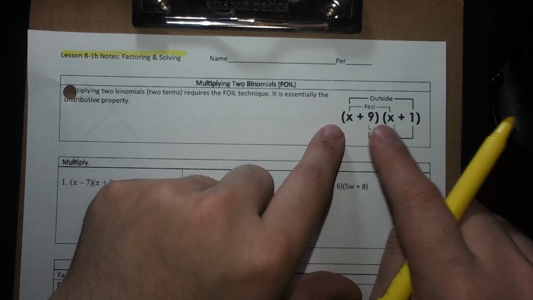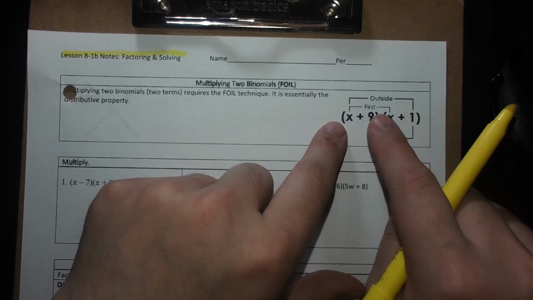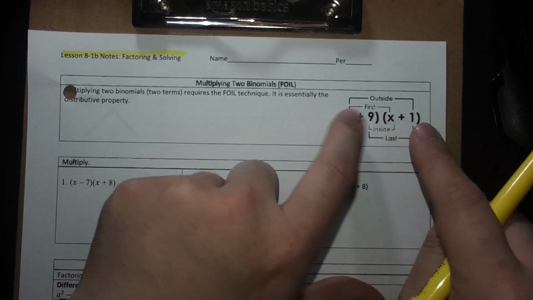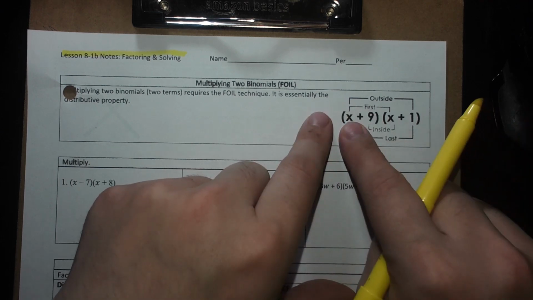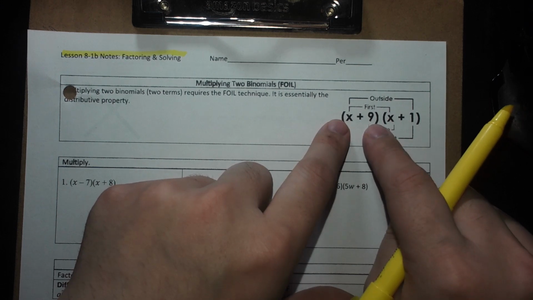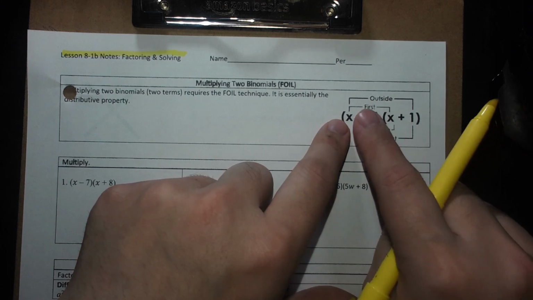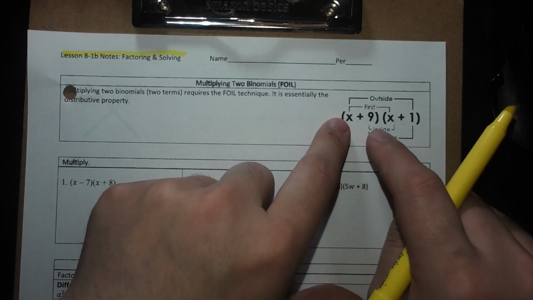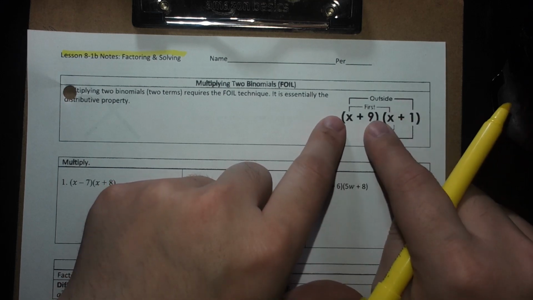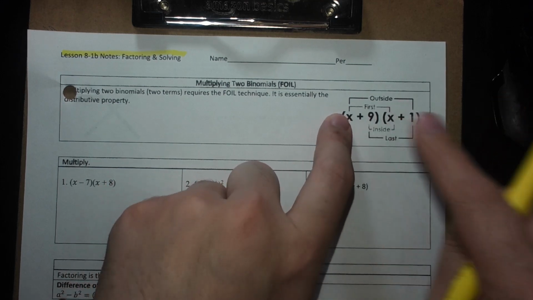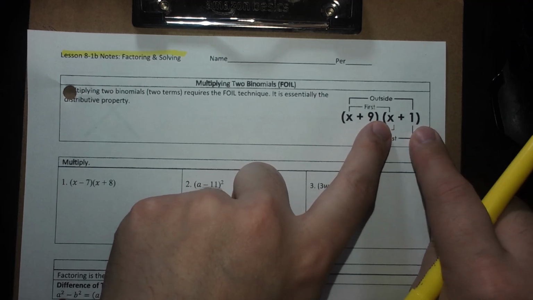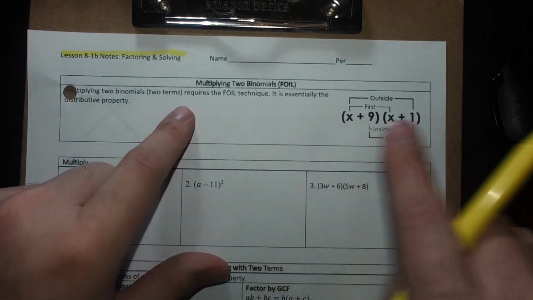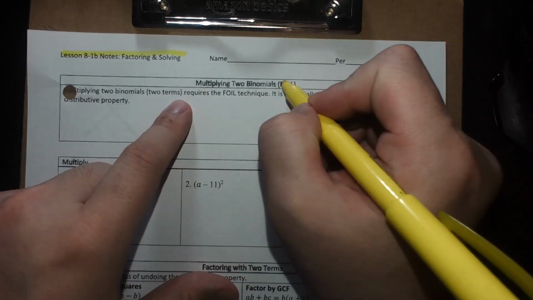So what we have here are two binomials, where we have two terms here and two terms there, right? When I have two binomials, we have these two terms being separated by an operator. Either it's going to be a plus or a minus, it doesn't matter. As long as we have one of those operators there, you have a binomial, okay? So this is our first binomial, and it's going to get multiplied by another binomial. So when we multiply two binomials, we are going to FOIL.